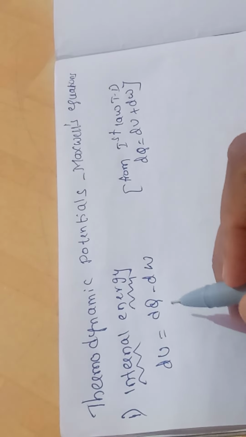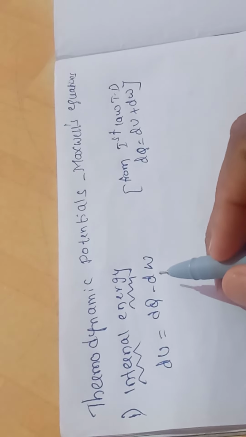Right? Now here, from the first law of thermodynamics, dQ equal to dU plus dW. From that only we wrote it as dU equal to dQ minus dW.